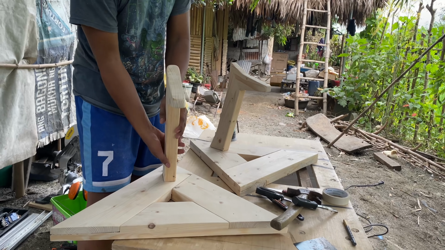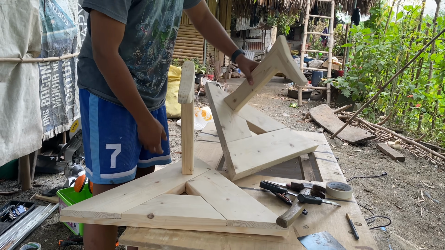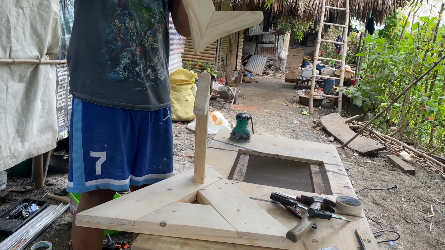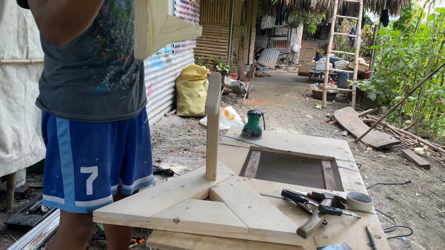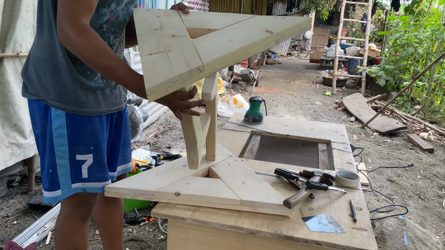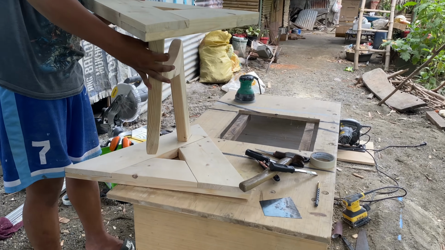And now, everything seems to be sturdy. We're now going to form the table to put the holes on the side of it. It is where the strings that will hold the table will pass through.